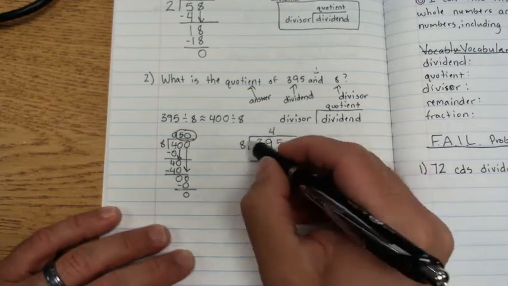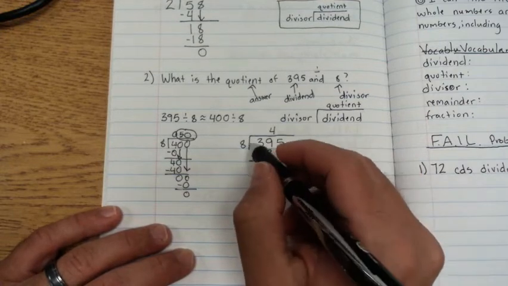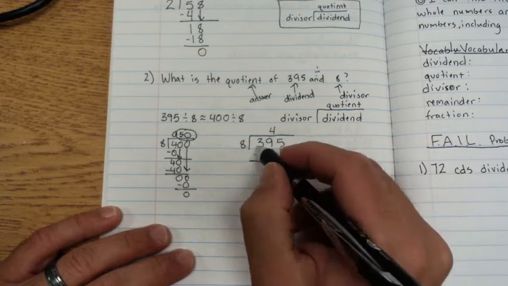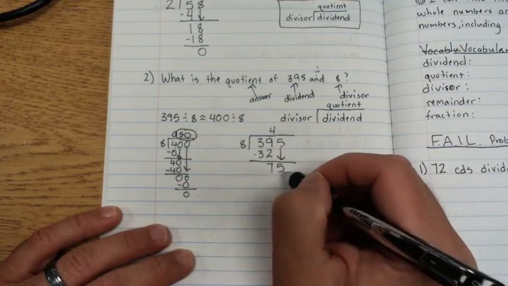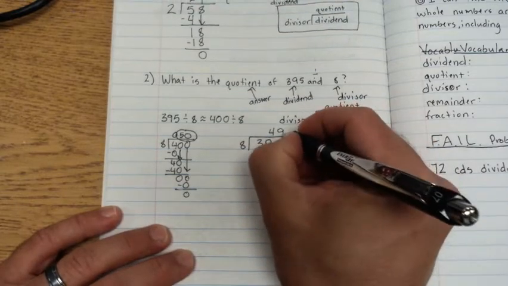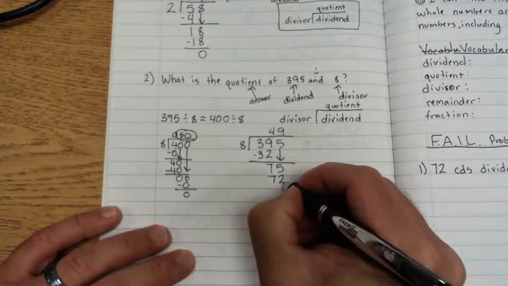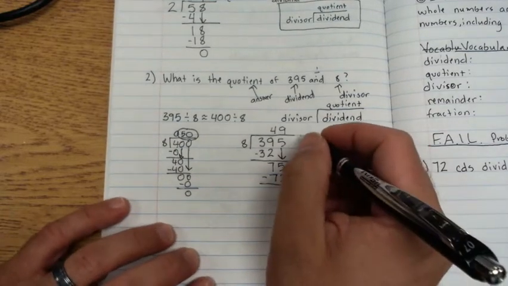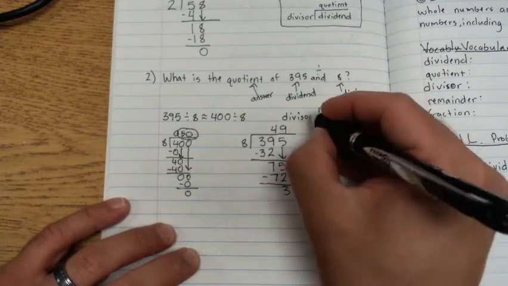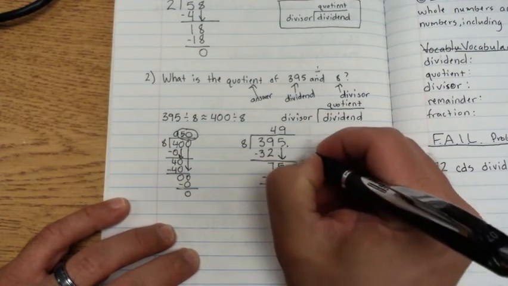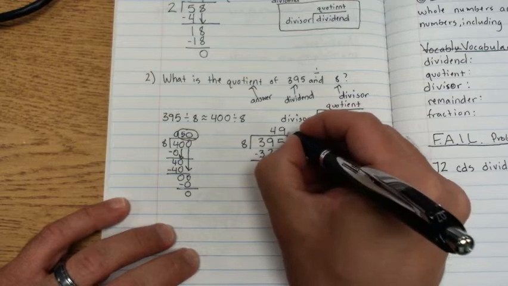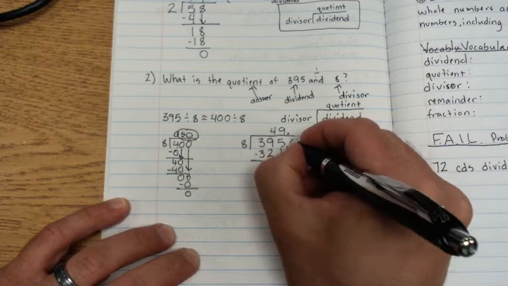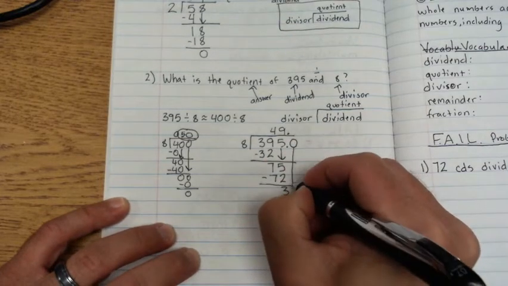Now we have to figure out how many times 8 goes into 75. Well, if we know our multiples, we know that 8 times 5 is 40. Times 6 is 48. 7 is 56. 8 is 64. And 9 is 72. Okay, now I don't have anything left to bring down. So what I'm actually going to do is put a decimal in. And when I put my decimal here, I also want my decimal to go straight up, right there. I'm going to put a 0. So that 0 is going to come down.